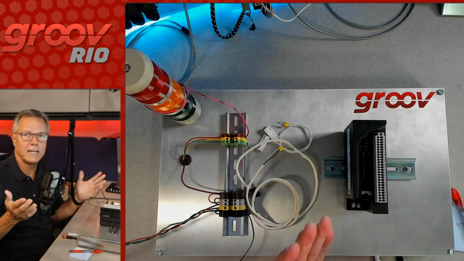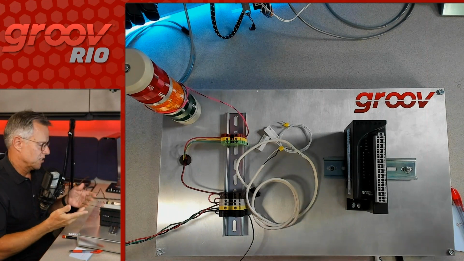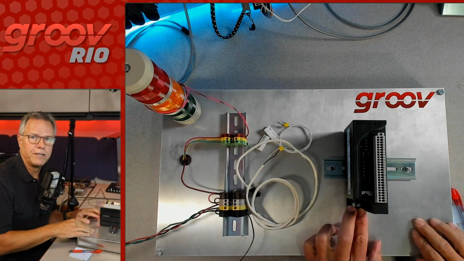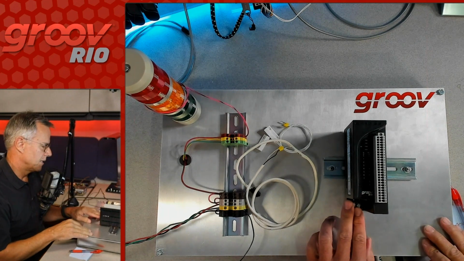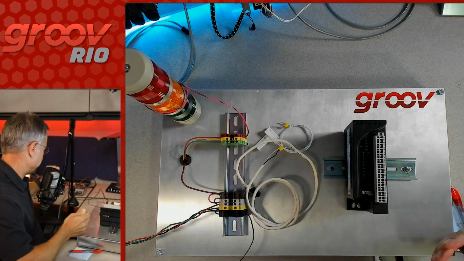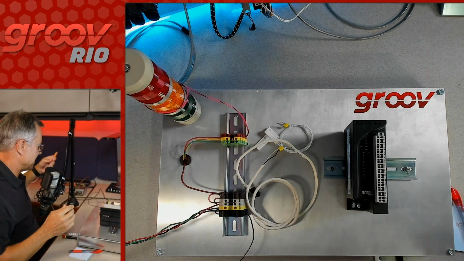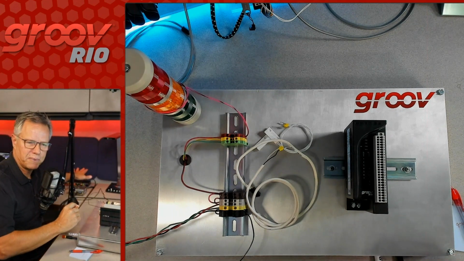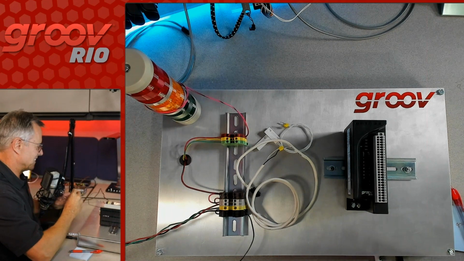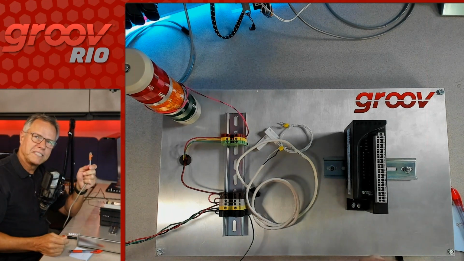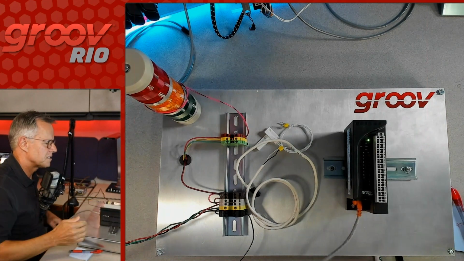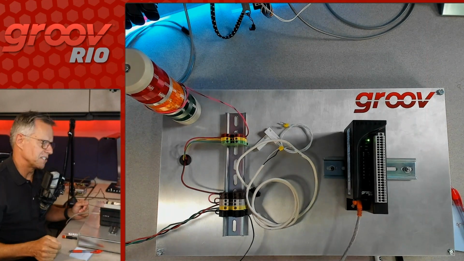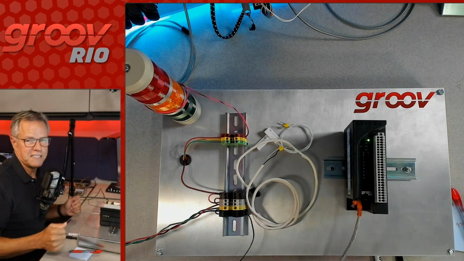Now we've got to give this guy power, right? So I've got two little spade lugs down here at the bottom, and those are for 10 to 32 volts of DC power. But what fun is that? This thing is PoE powered. So I've got a switch back here in the back corner of my desk, and that's a PoE switch. So I'll simply take a Cat5 cable, and I'll plug it into Ethernet 1, and we should see some LEDs start blinking, and indeed we do. So very cool. The device is starting to power up.